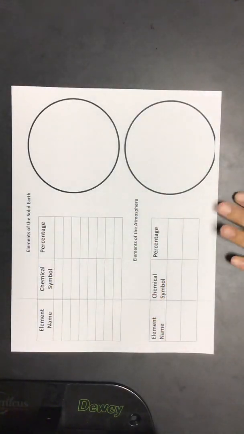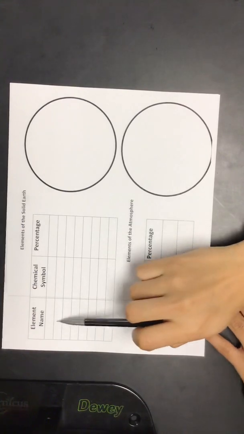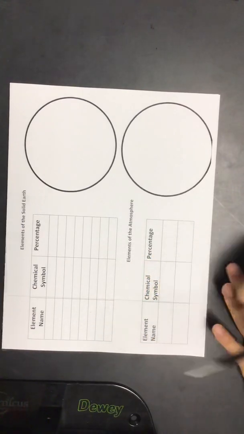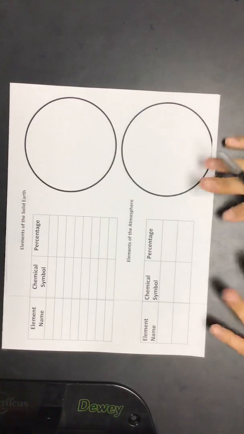So first, we're going to talk about the elements that make up solid earth. So if you look, we have 1, 2, 3, 4, 5, 6, 7, 8 elements that make up solid earth. The elements come from the core all the way up to the crust, okay? So we've talked about this a little bit, but I want us to have notes over it.